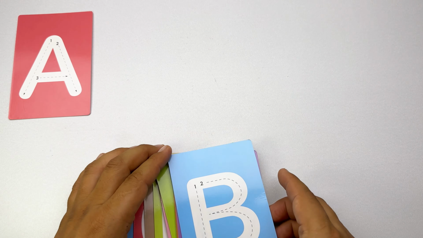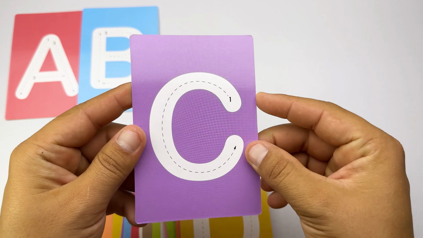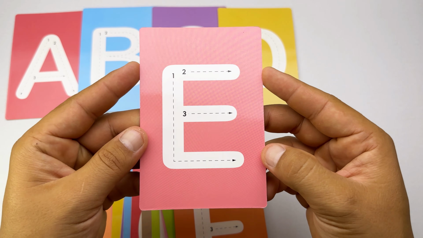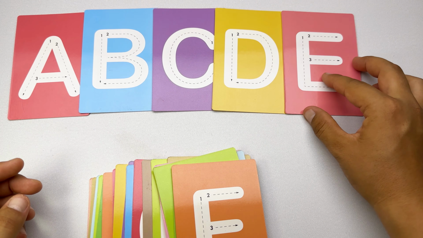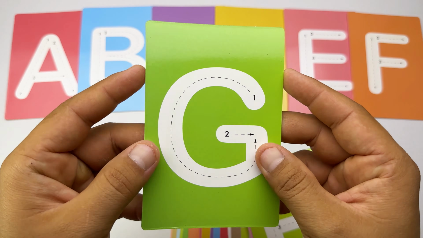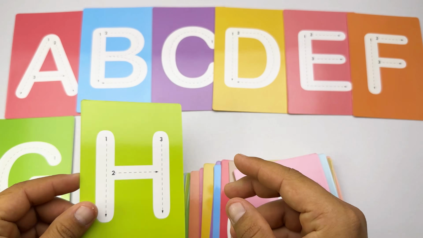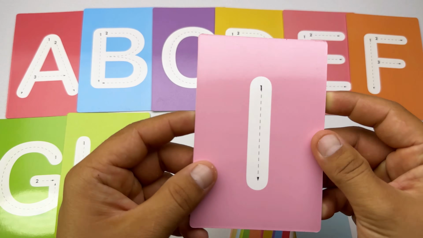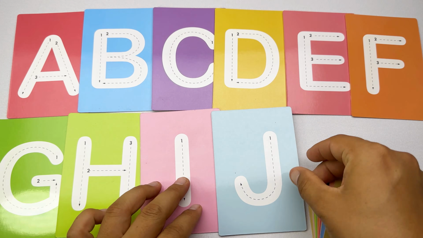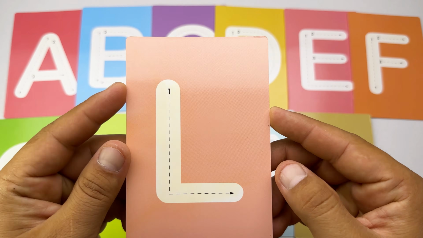Letter A. B. C. D. E. F. G. H. I. Letter J. Letter K. Letter L.